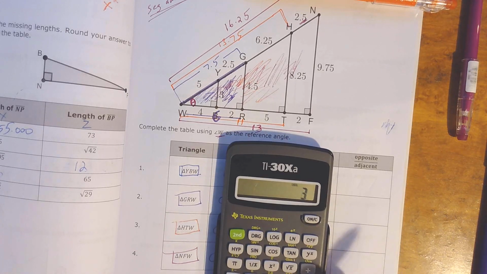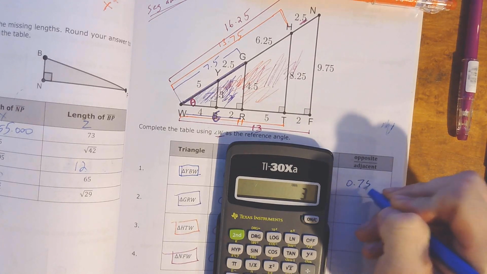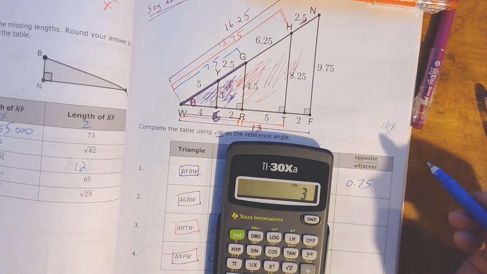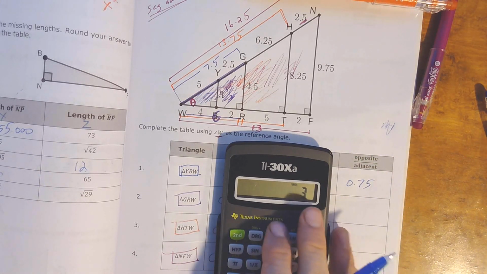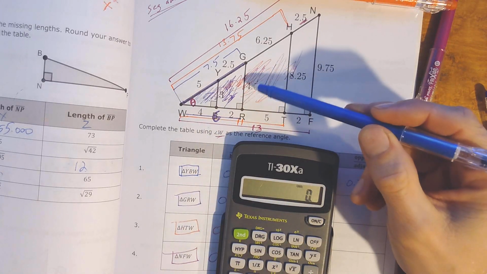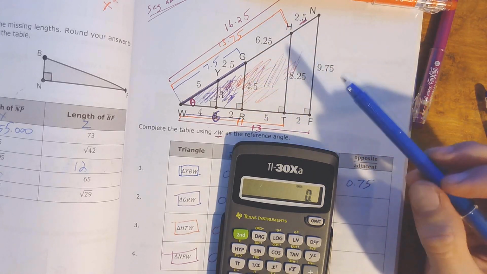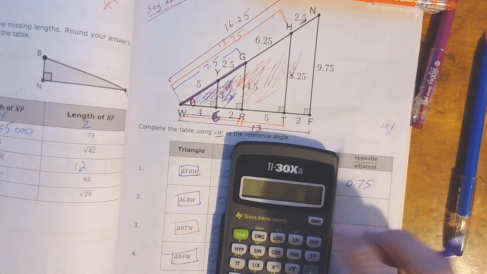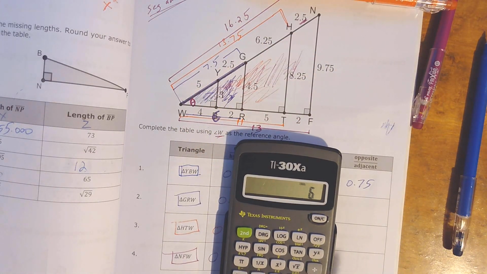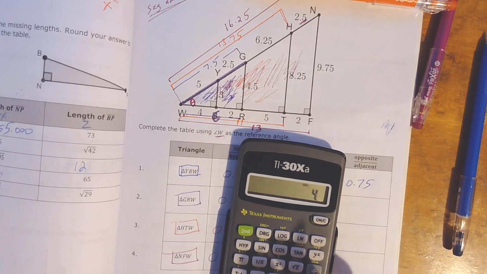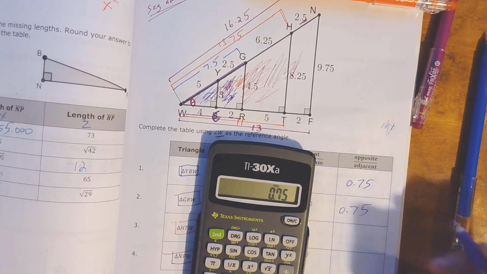Alright, so if you see 3 divided by 4, opposite over adjacent, it is 0.75. 3/4. If you have 3/4 of $1, you have 75 cents. It's 0.75. Right, now we have 0.45. So the purple triangle, we have 4.5 divided by 6. Decimal off. Again, we have 0.75. Right.